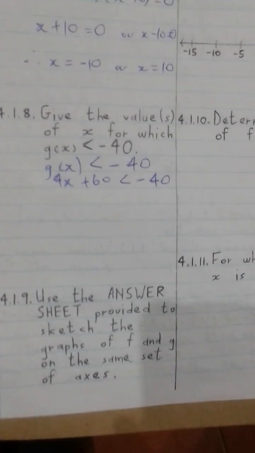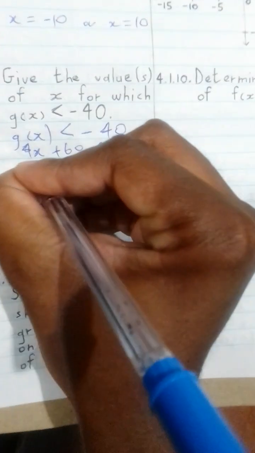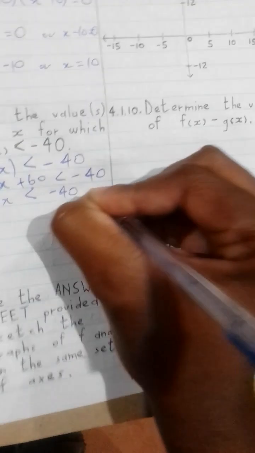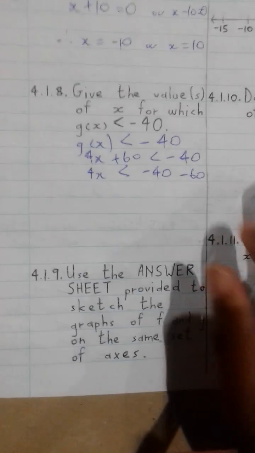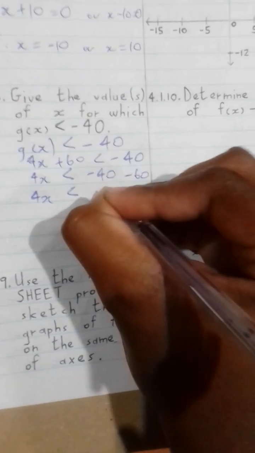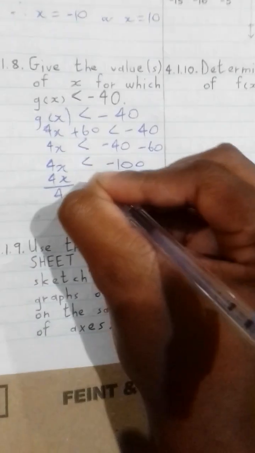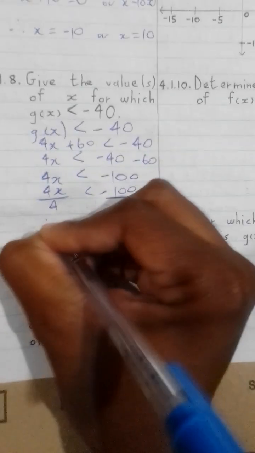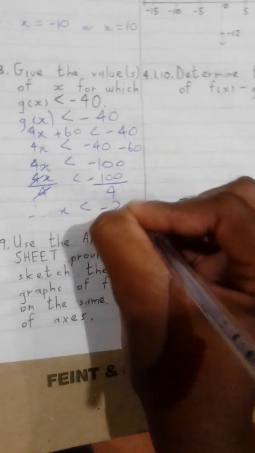Remember, with an inequality, the x must be alone. So 4x less than negative 40 minus 60. 4x is less than negative 100. x is less than negative 100 over 4. Therefore, x is less than negative 25.